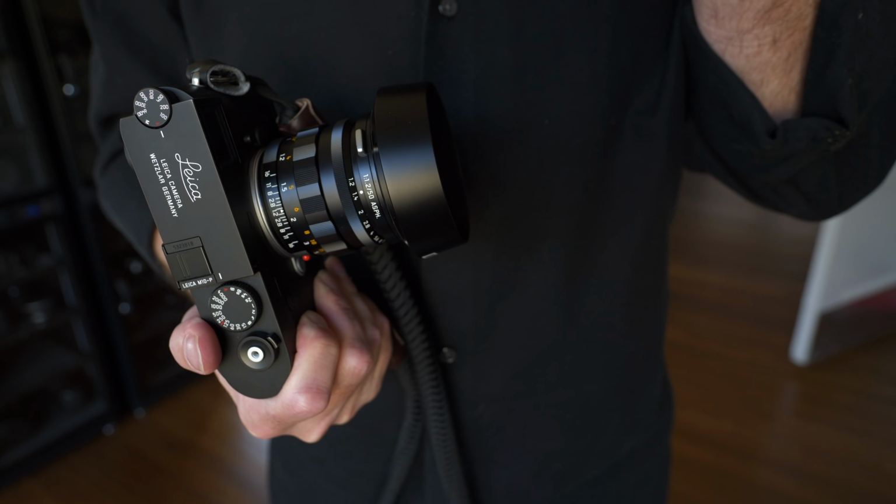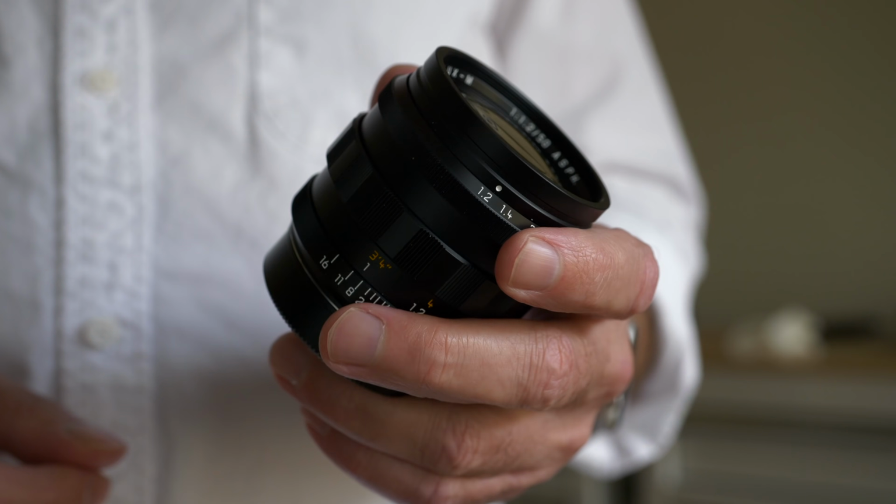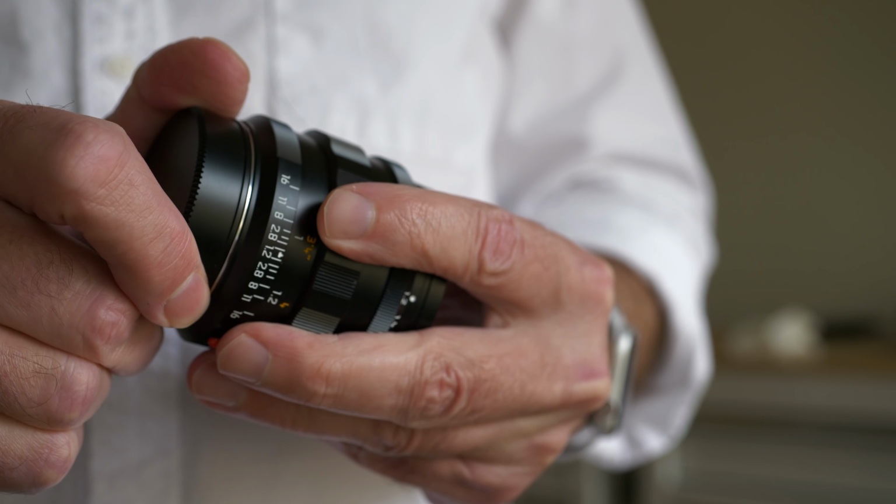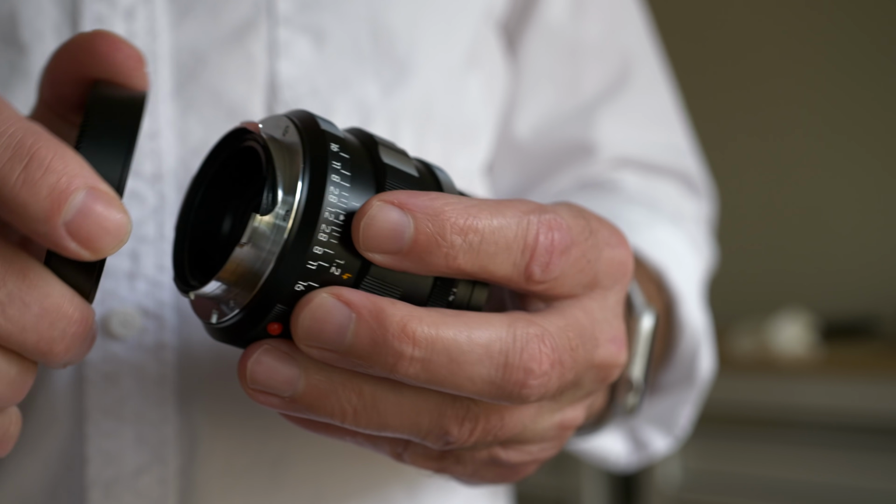Welcome back, everyone. In this video, we're going to be talking about the all-new Leica Noctilux-M 50mm f1.2. This is essentially a modern reissue or historical version of the very first Noctilux. Now, there are multiple versions of Noctiluxes, you might be saying. Well, let's clear that up.